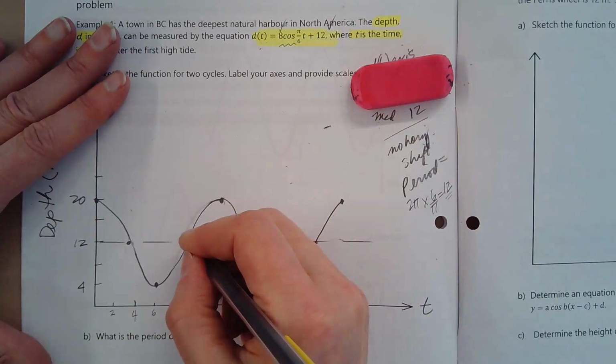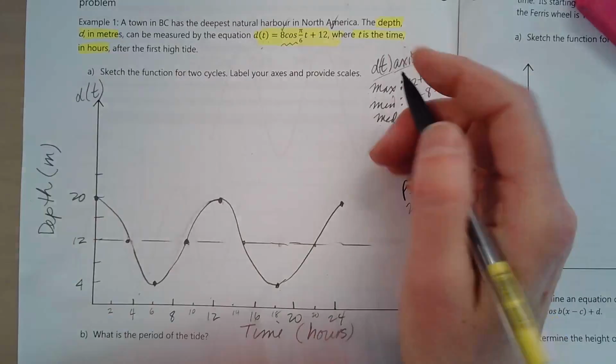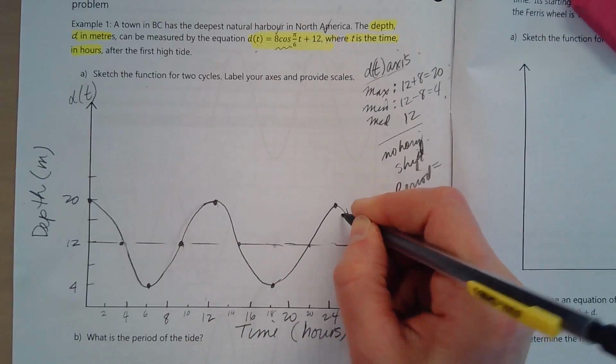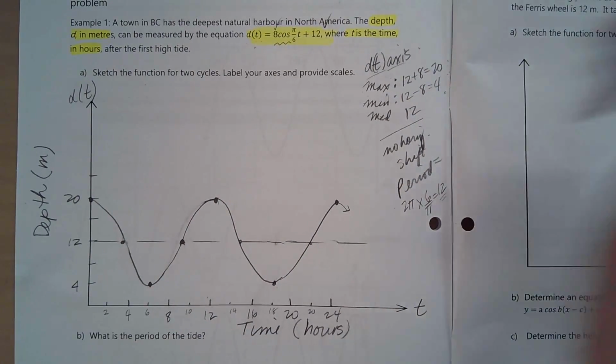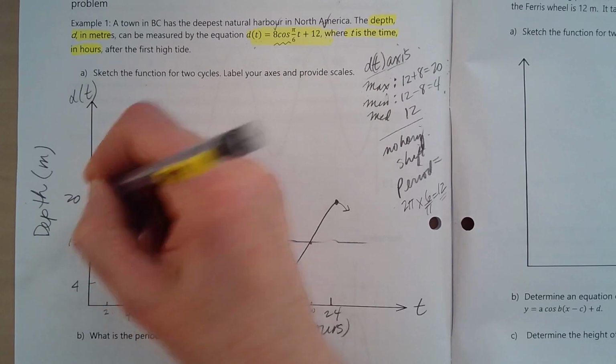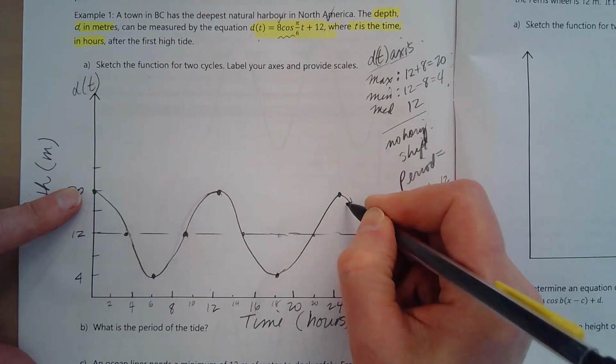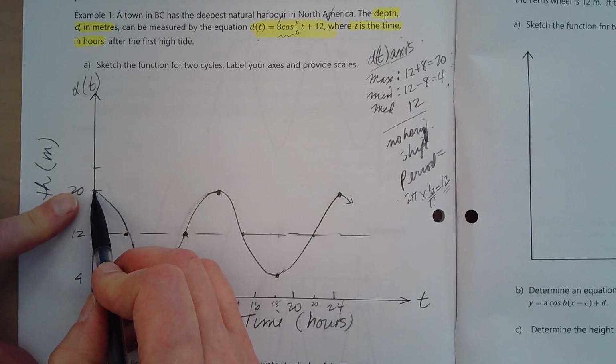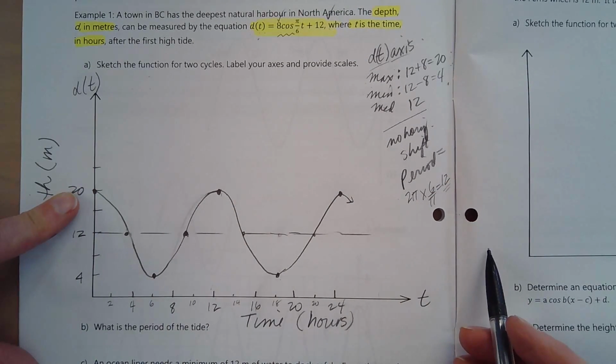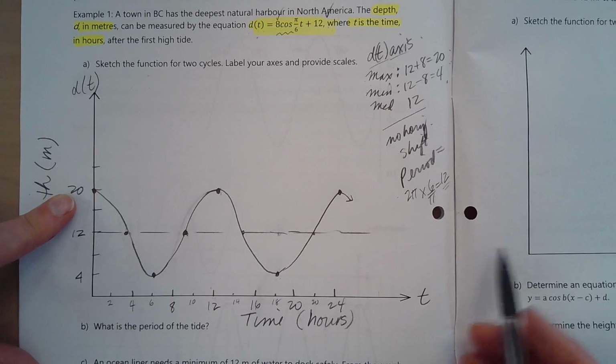Okay, so 2 cycles of the cosine graph. And it's going to go on and on forever. You could put an arrow there if you wanted. I'm not going to put an arrowhead here because, why can I put an arrowhead here but not here? Yeah, time can't be negative, right?